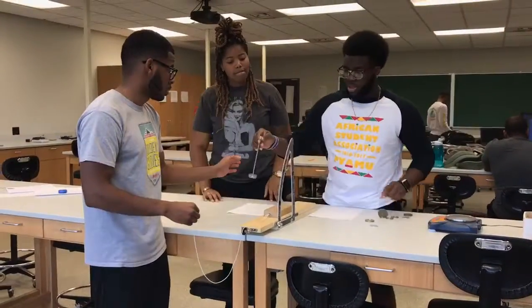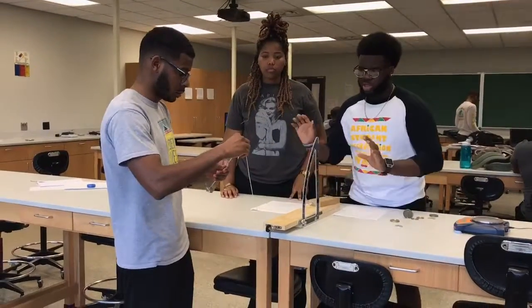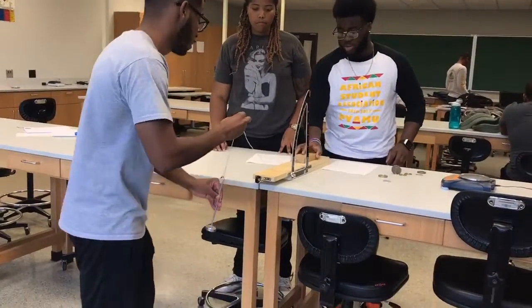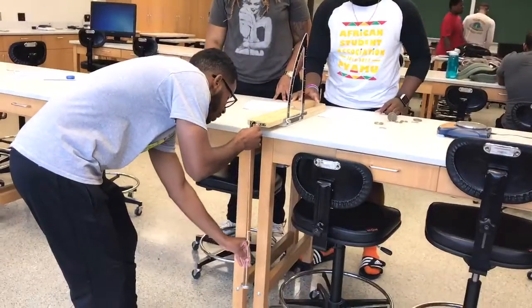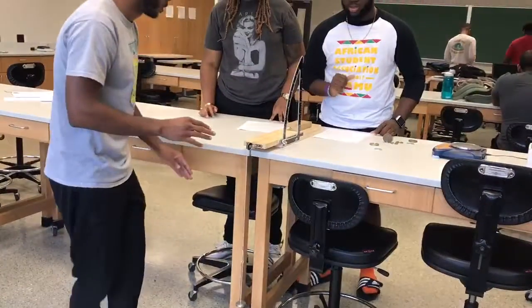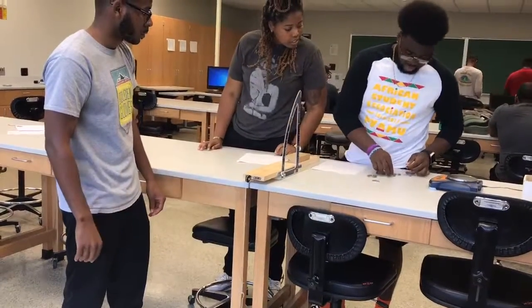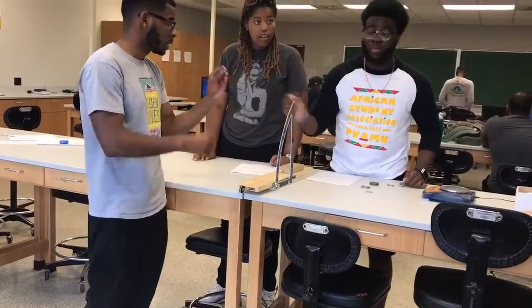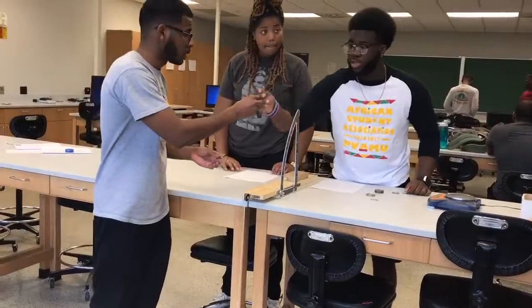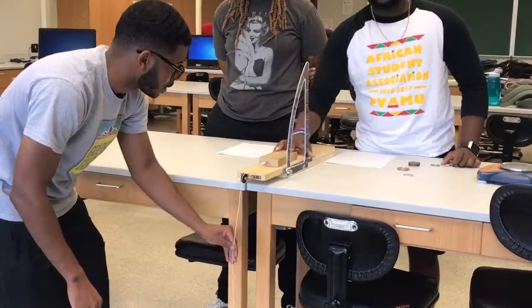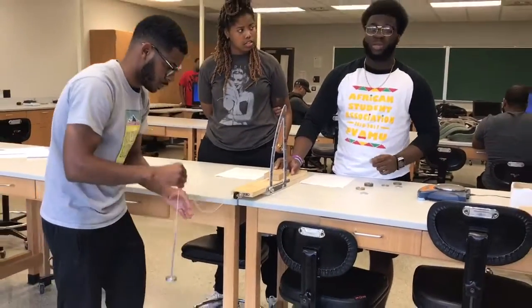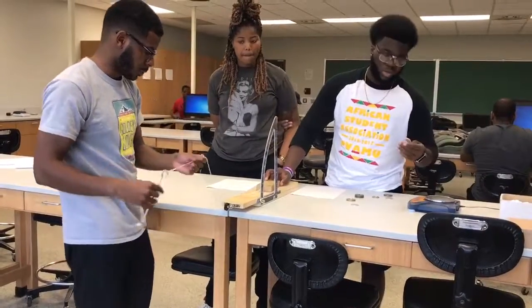Let's see if it moves with just the weight hanger. It is not moving. So let's add a little bit, because it has to be moving. We added 20, and we got a little movement going on. But I think we need a little more just to be on the safe side.